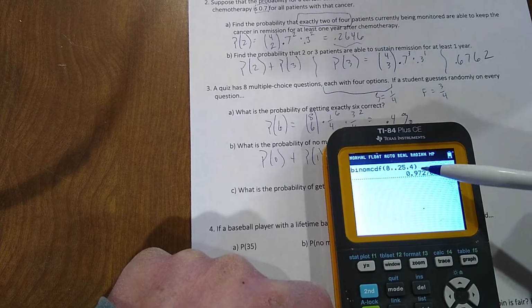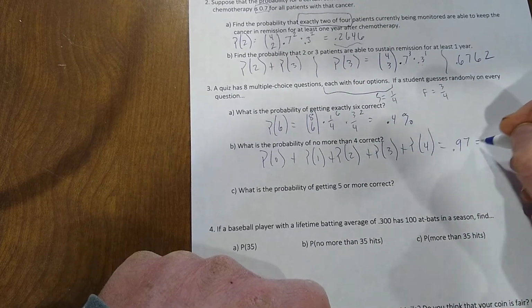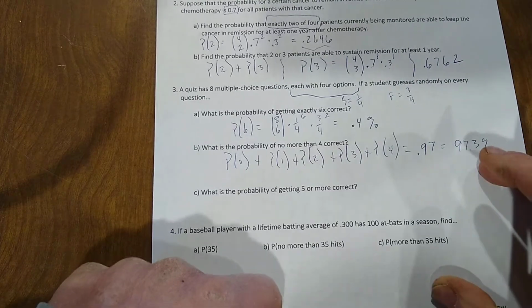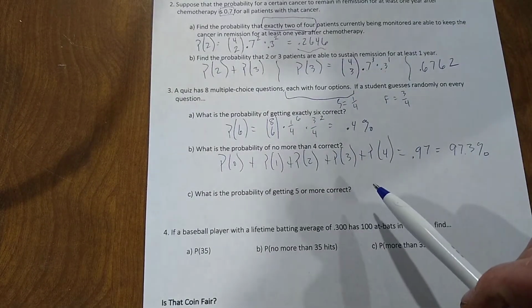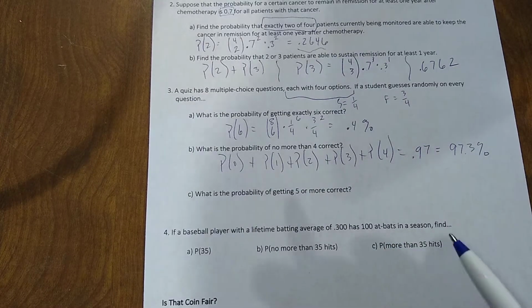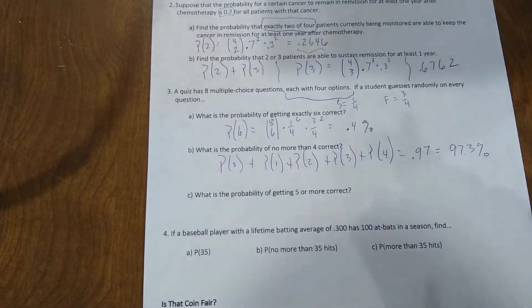Hit enter, and now it's very high, 0.97 or a 97.3% chance. Okay, the reason is because guessing is not a good strategy, so the probability you get not very many right is very high. What is the probability of getting 5 or more correct?